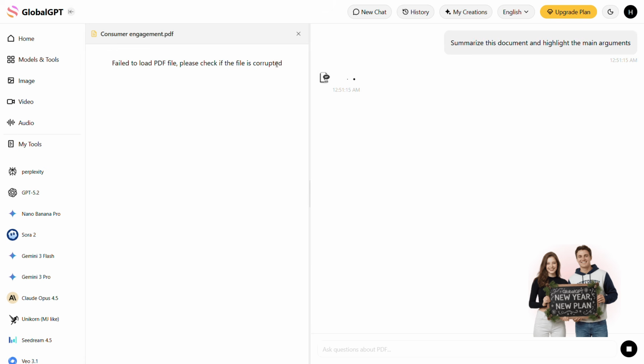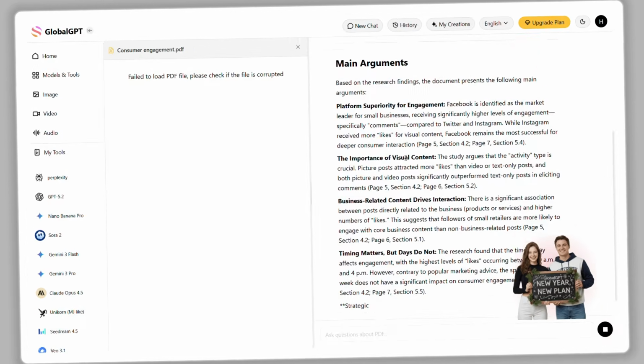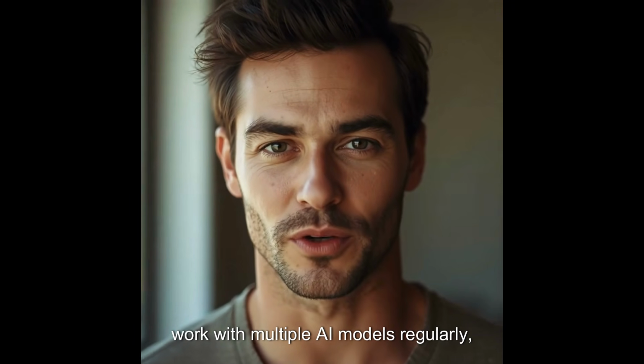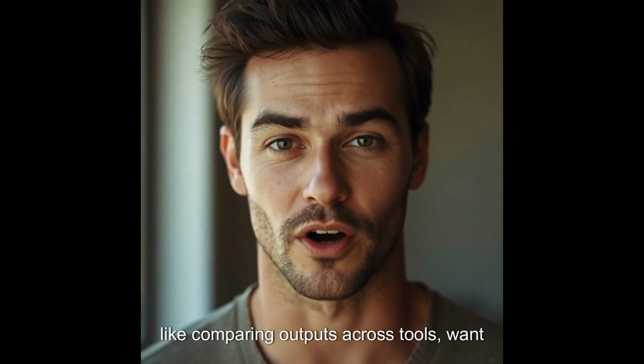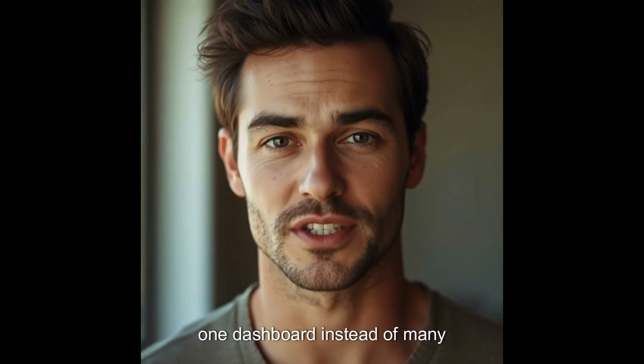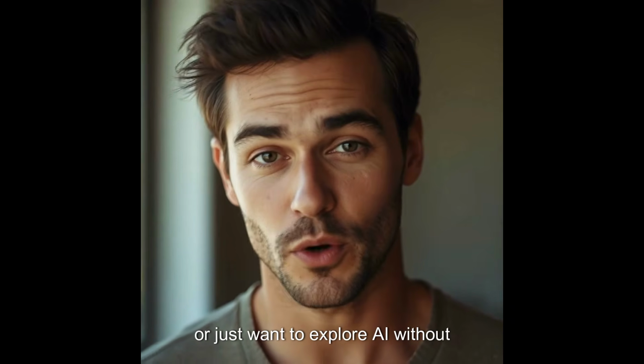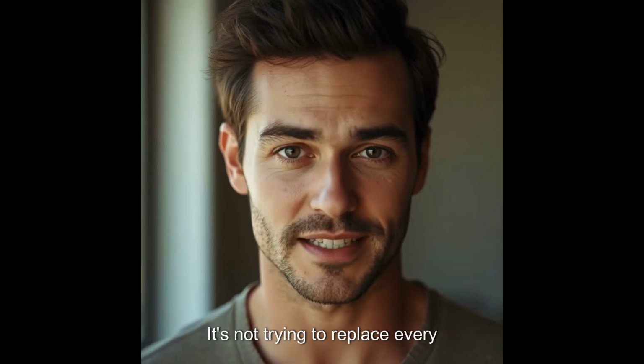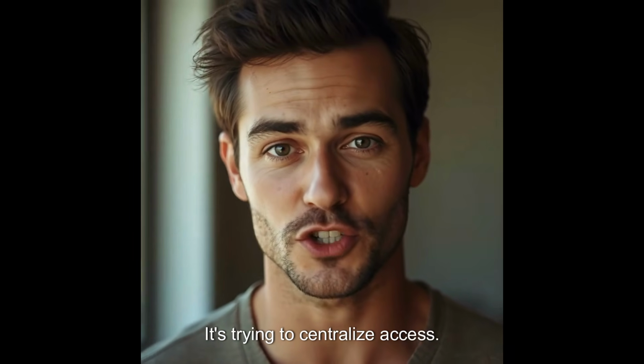All of this stays inside the same platform. GlobalGPT makes sense if you work with multiple AI models regularly, like comparing outputs across tools, want one dashboard instead of many subscriptions, or just want to explore AI without committing to a single vendor. It's not trying to replace every specialized tool. It's trying to centralize access.